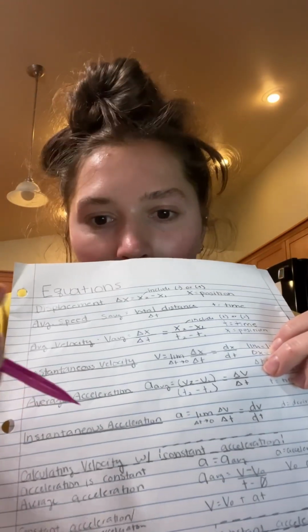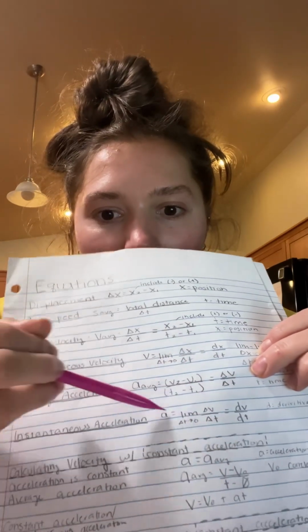I'm going to assume it's average acceleration, so I'm going to use the equation a average equals v2 minus v1 over t2 minus t1. That's the equation I'm using.